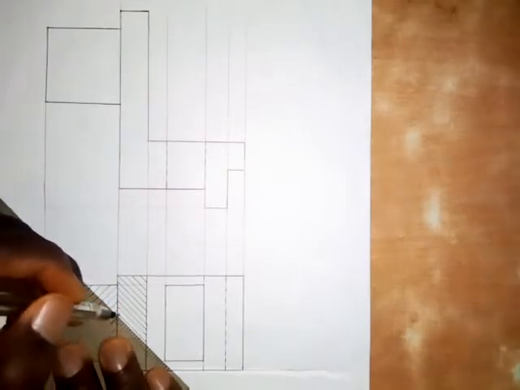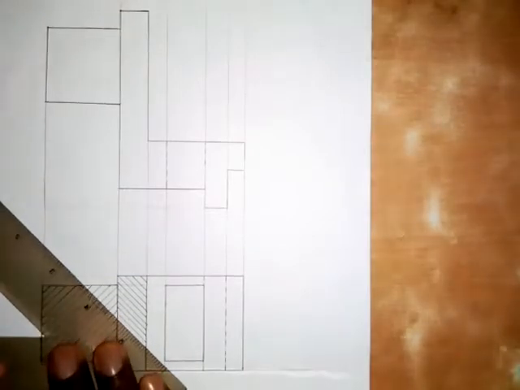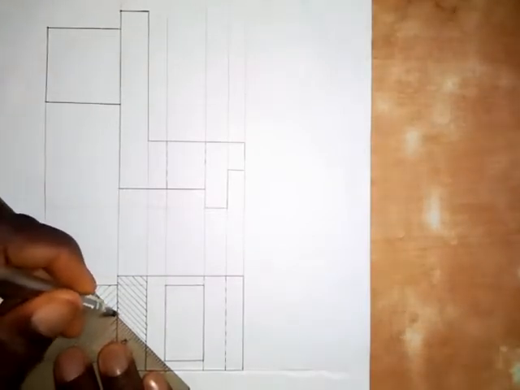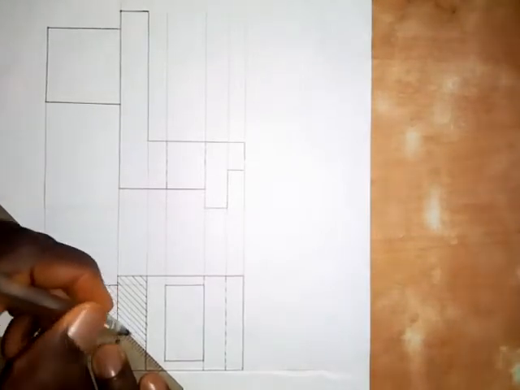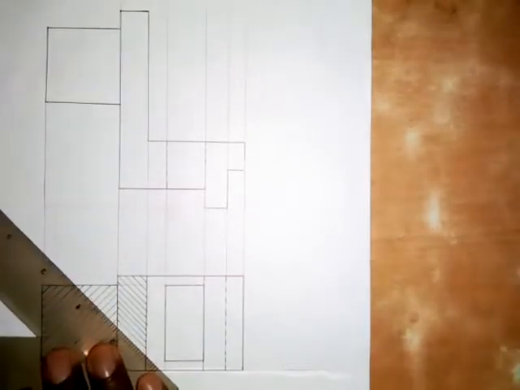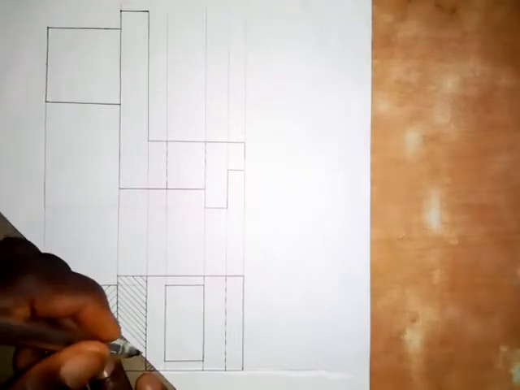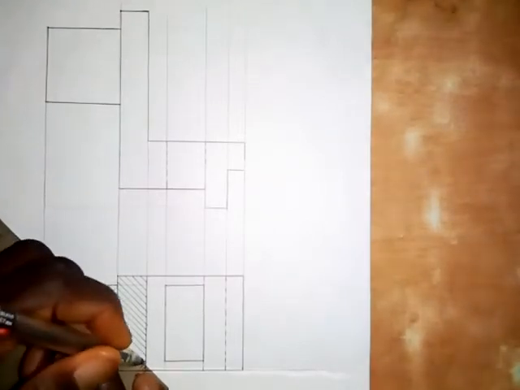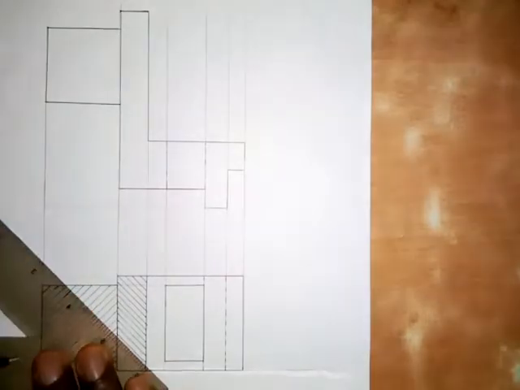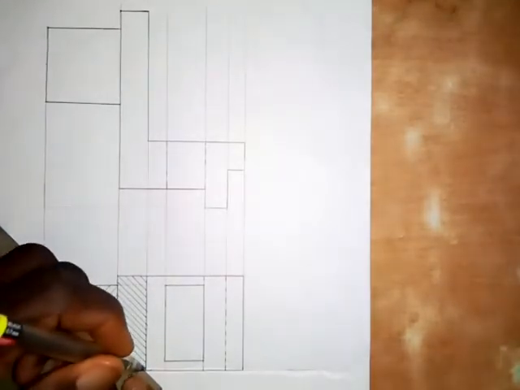I believe you can see the way I'm doing it. It's very simple. All you need to do is to know the solid part when the object is cut by the cutting plane. You look for the solid part of the object where the cutting plane cuts, and then you hatch that surface.